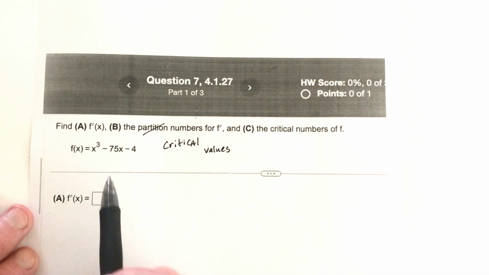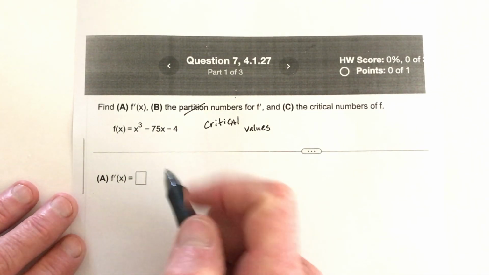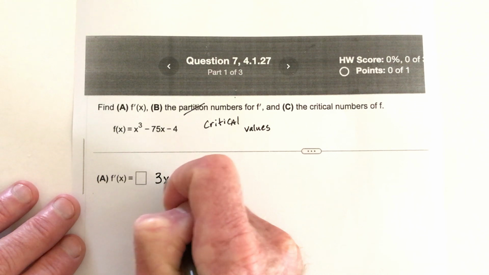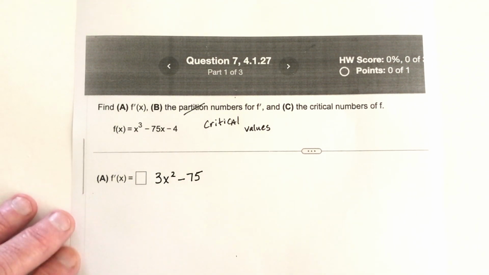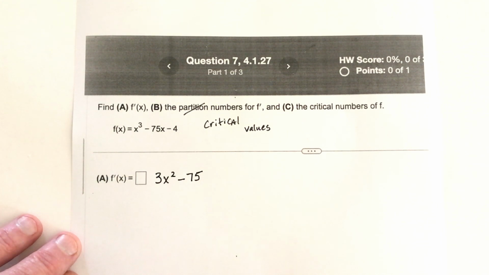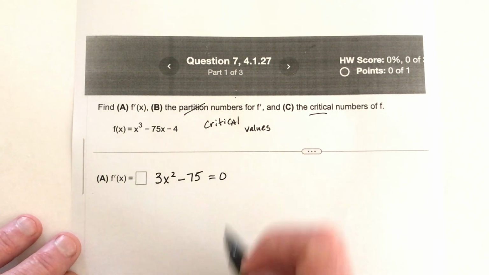So find the critical values. First of all, the derivative, just use the power rule. That's going to be 3x squared minus 75. So there's the derivative. And then find the critical values. So take the derivative and set it equal to 0.